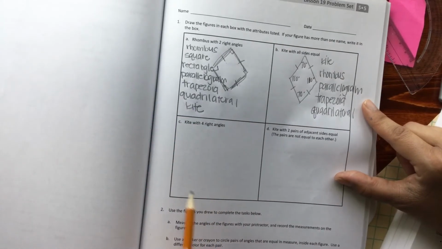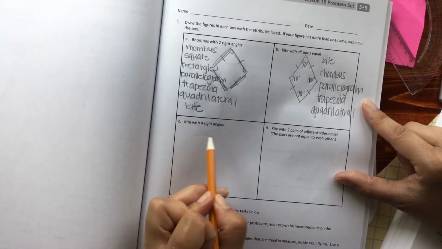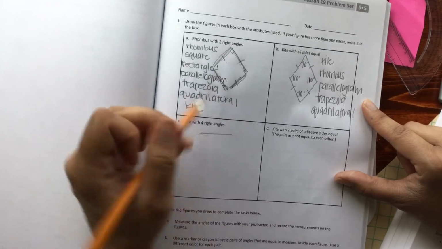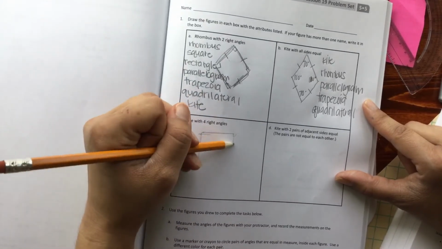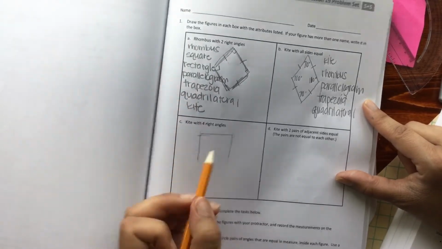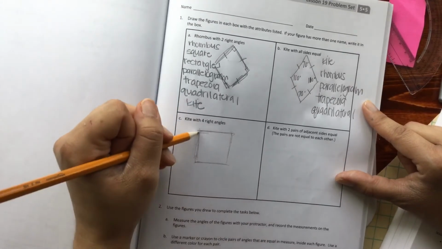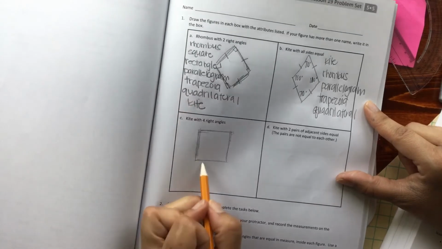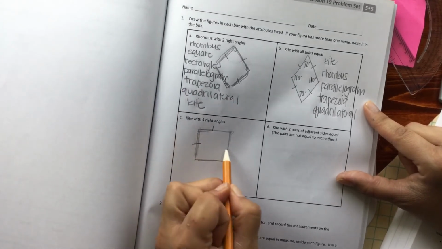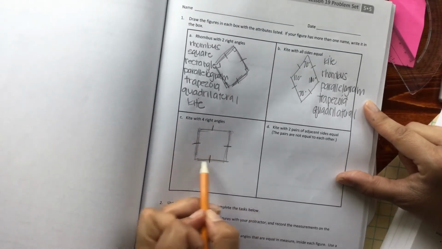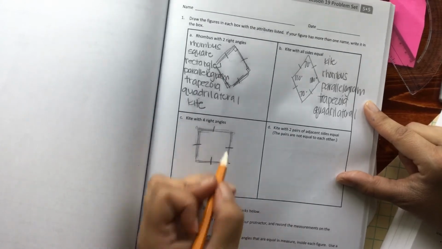A kite with four right angles. I hope you're understanding this because it's kind of cool that a kite could be turned this way, because a kite just needs adjacent sides to be the same length. These two sides are the same length. These two sides are the same length.